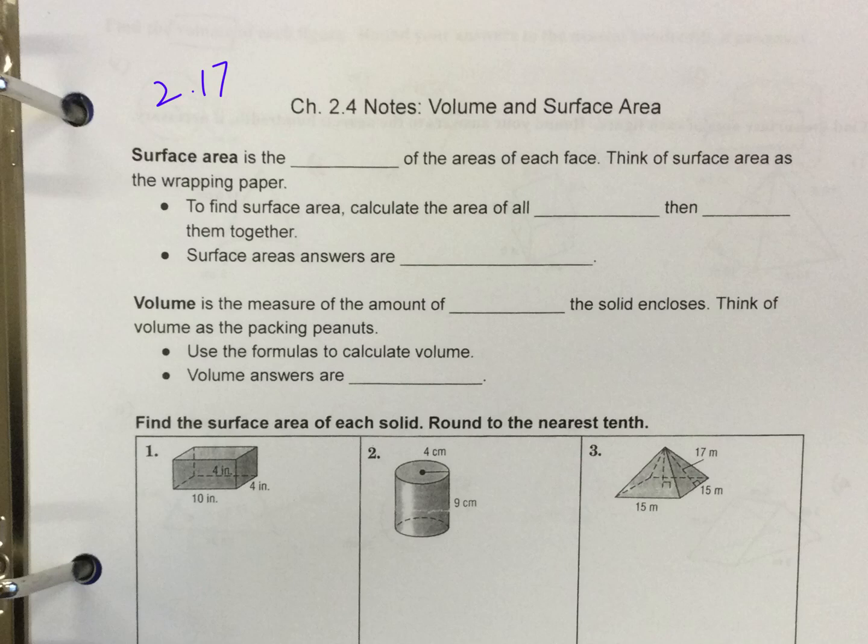This is page 2.17. We're going to talk about volume and surface area. Surface area is the sum, that means addition, of all the areas of each face. Think of surface area as wrapping paper. How much does it take to cover that three-dimensional shape? We calculate surface area. To find surface area, we calculate the area of all the faces, and then we add them together.